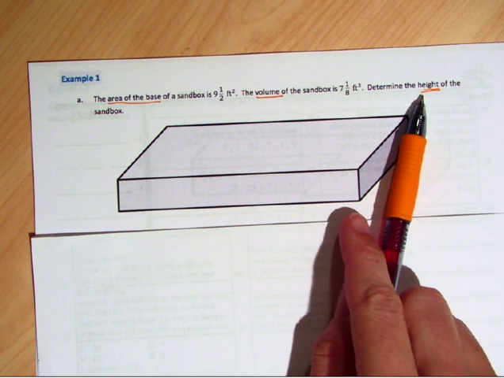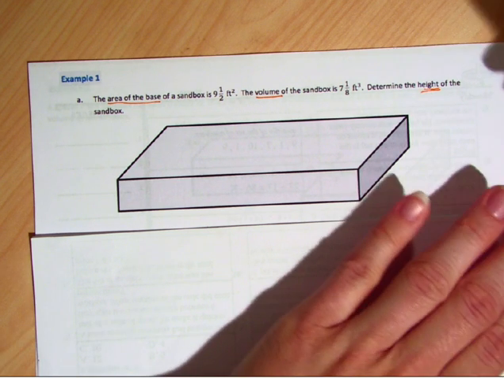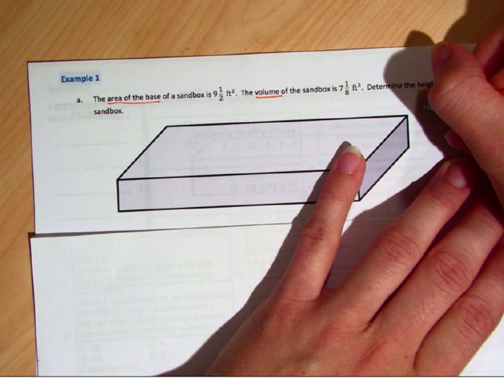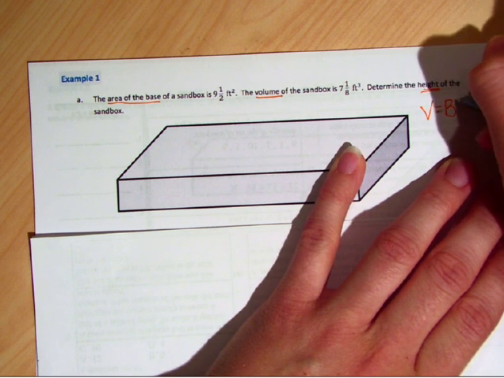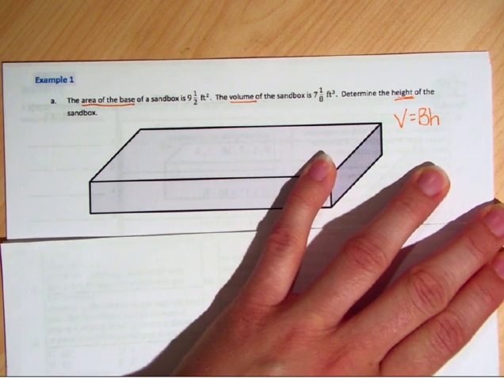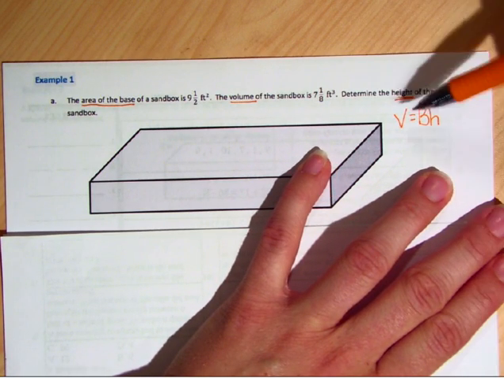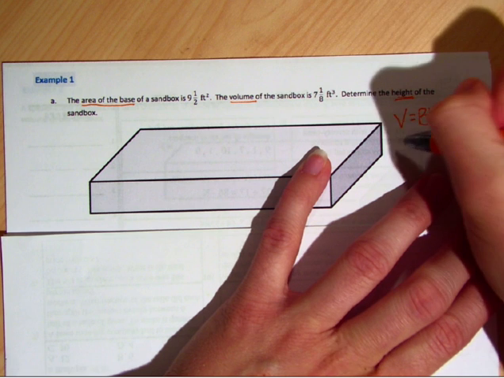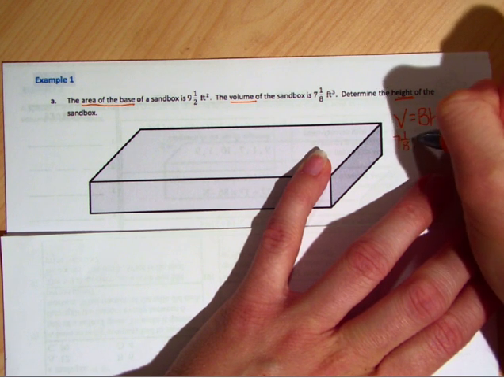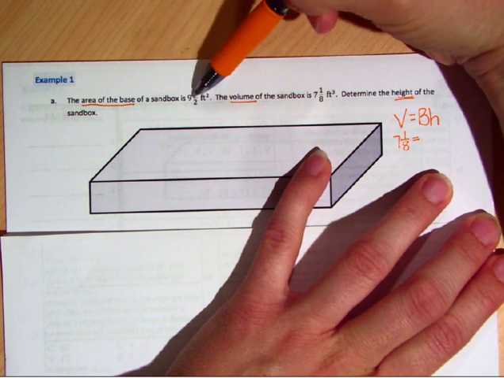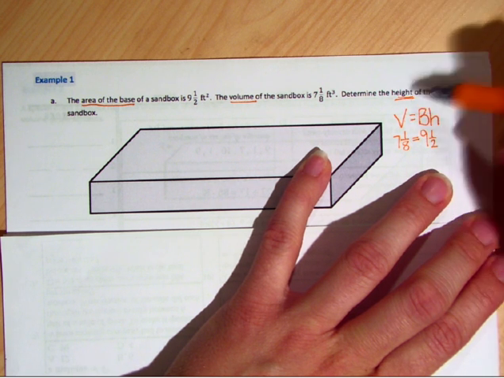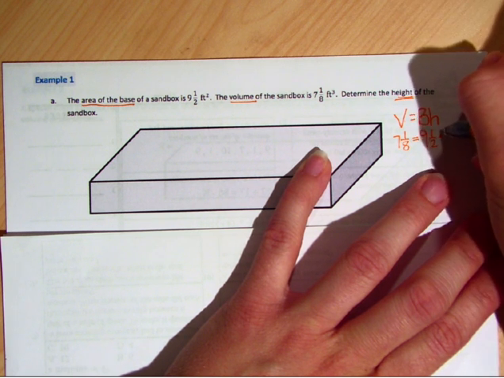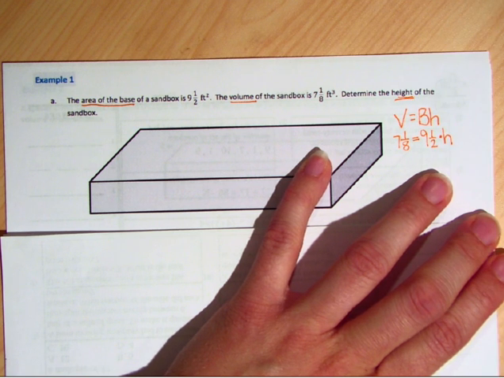So first let's find our formula. Volume equals the area of the base times the height. So here's our formula, and let's plug in what we know. We know volume is 7 1/8. We know the area of the base is 9 1/2. And we don't know the height, so we're going to multiply times the height.